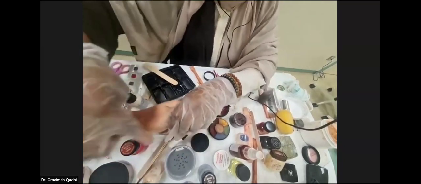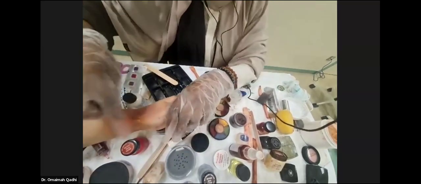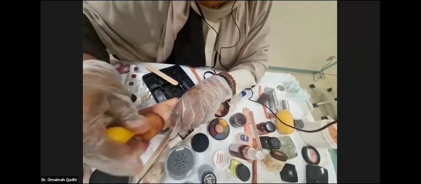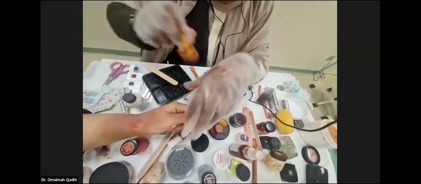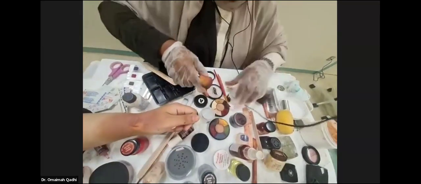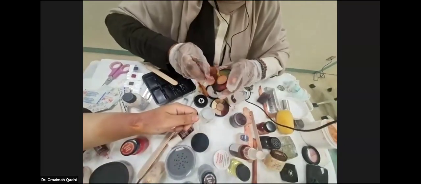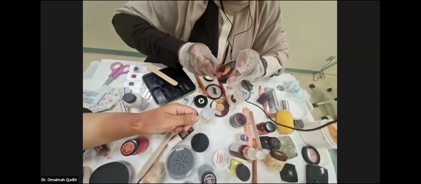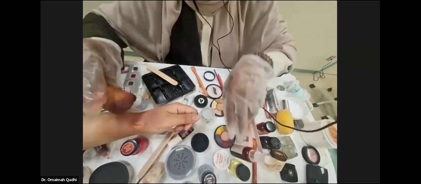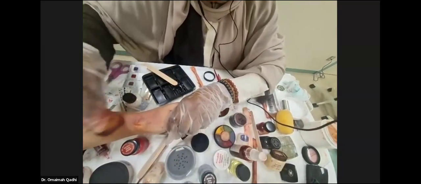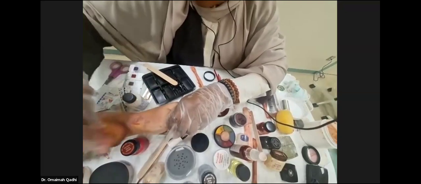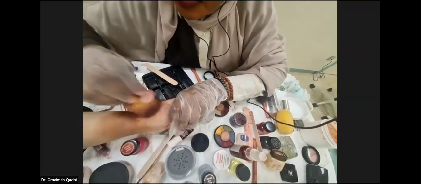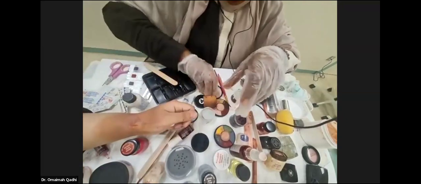So now we can see the skin around the wound looks inflamed. There is a sign of inflammation because of the redness. You can add a little of yellow color. Even green.